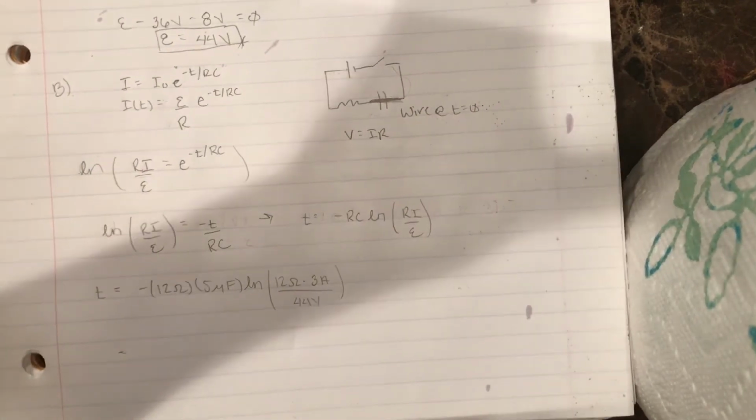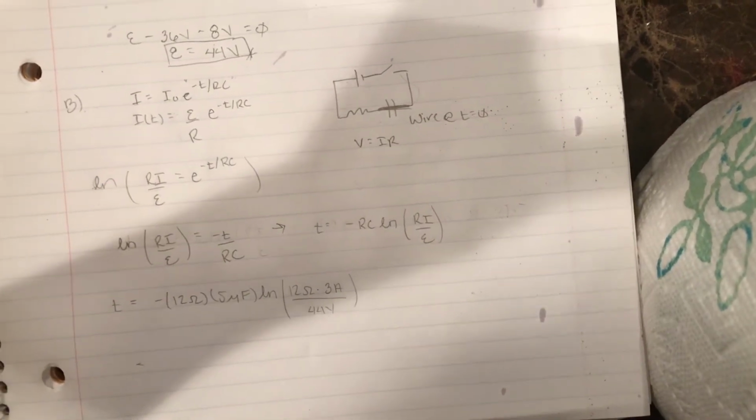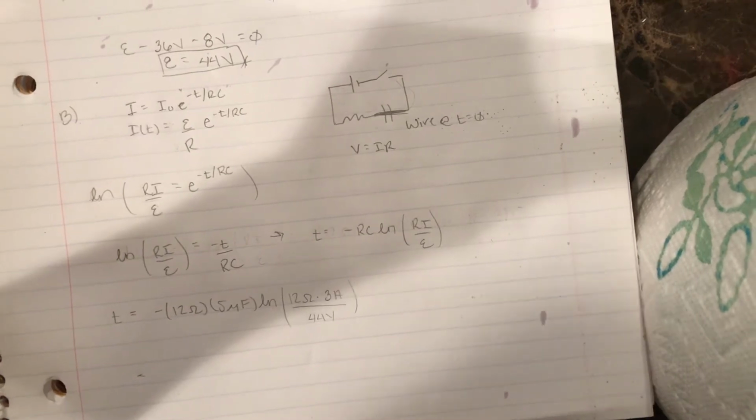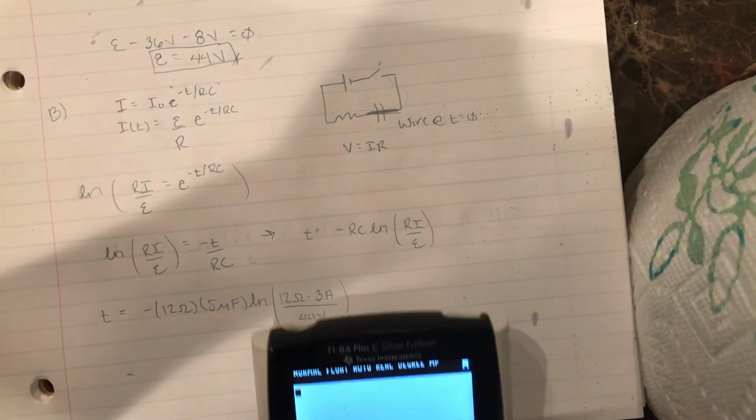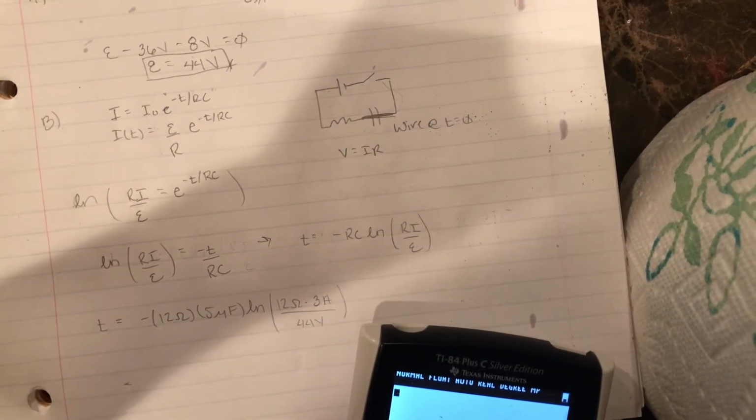All right, so now we can plug this into our handy dandy calculator, which still belongs to Michelle Zhang. If you know who she is, please tell her I have her thing. Come get it, for the love.